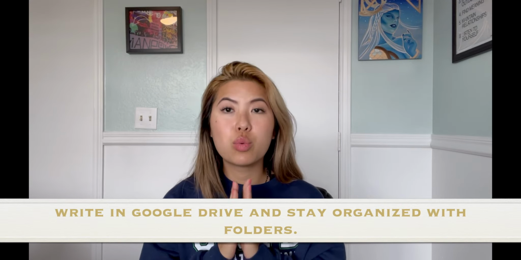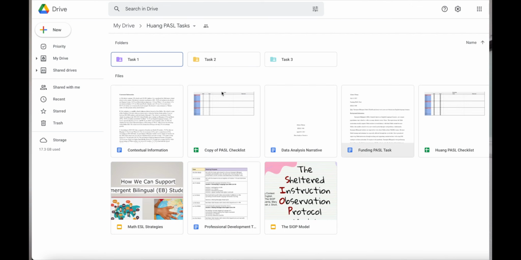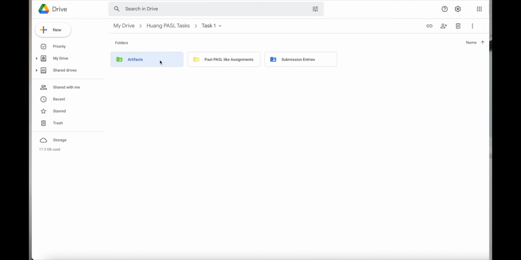So getting right into the tips for the actual PASL portfolio, my biggest tip is to stay organized and write in Google Docs or Google Drive. So that gives you the flexibility to write anywhere. You can use your phone, you can use a tablet, you can use your work computer, your home computer. You don't have to worry about a USB or files being on a certain computer and not on another. So that was a big deal for me, is that I started writing on Google Drive and making my folders right away just to keep organized.